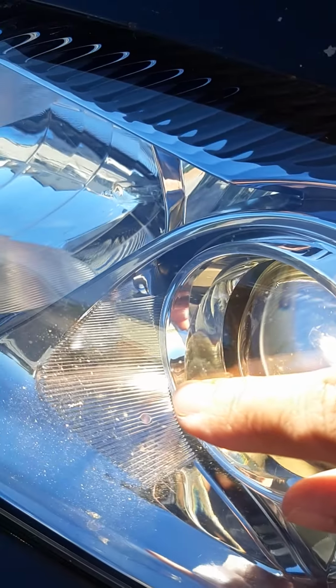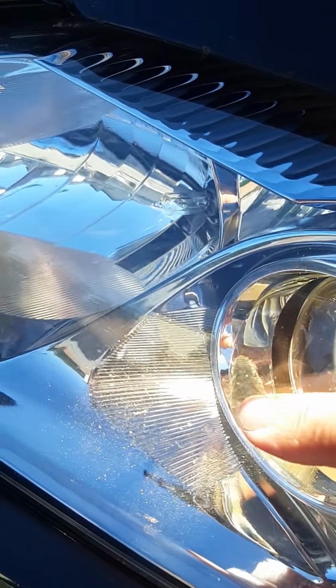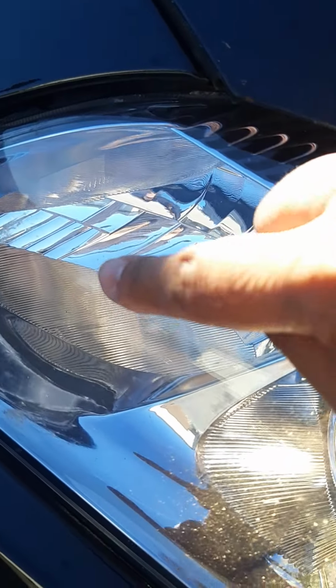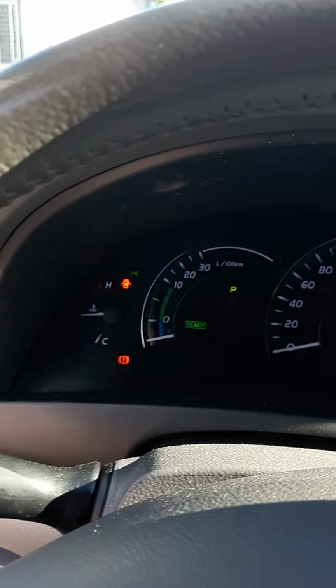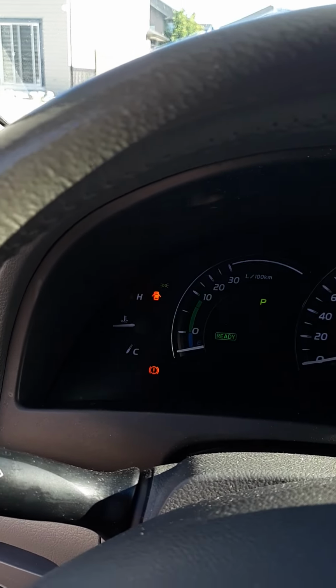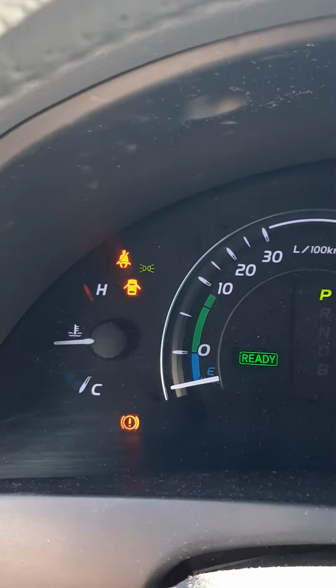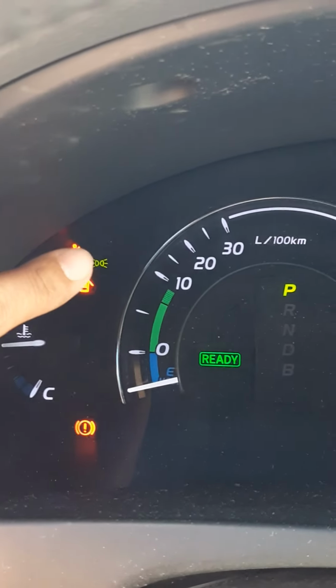I'm going to turn on the high beam in a while, and it will appear here. I'll show you. Low beam is the light that we turn on after sunset, near sunset as well. And then you can see here the light is blinking, that yellow light, the headlights light is on.